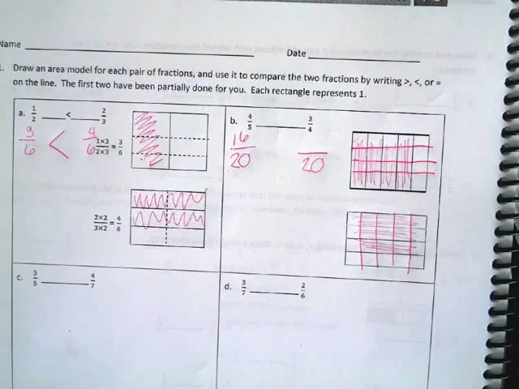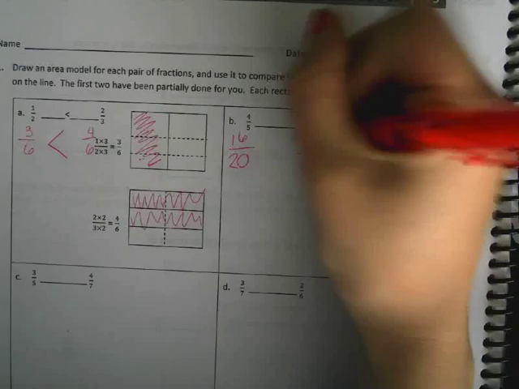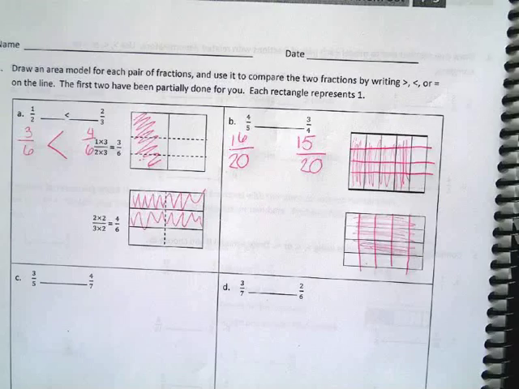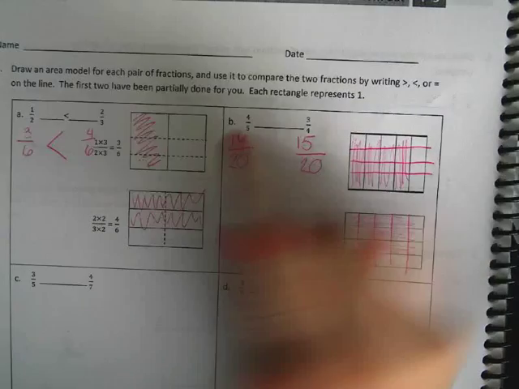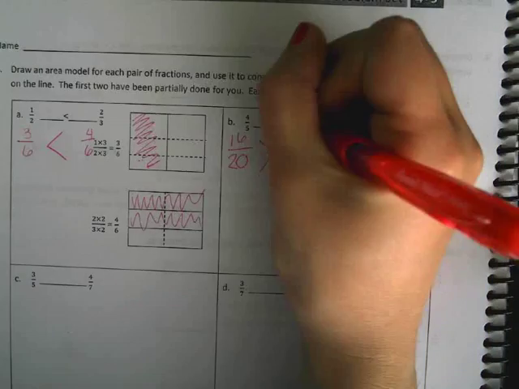I love people that are just shouting the first thing that comes to their mind and they're not letting their brains think about it really quick. How many of those little pieces do I have shaded in? 15. So what number is greater, 16/20ths or 15/20ths? So which one is bigger, 4/5 or 3/4? 4/5. Great job.